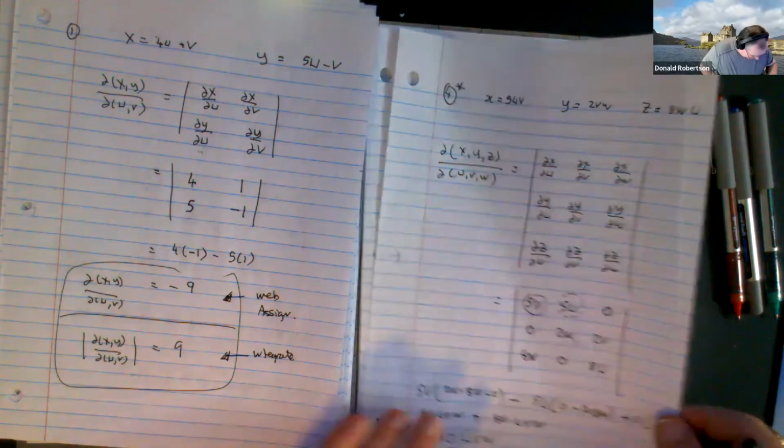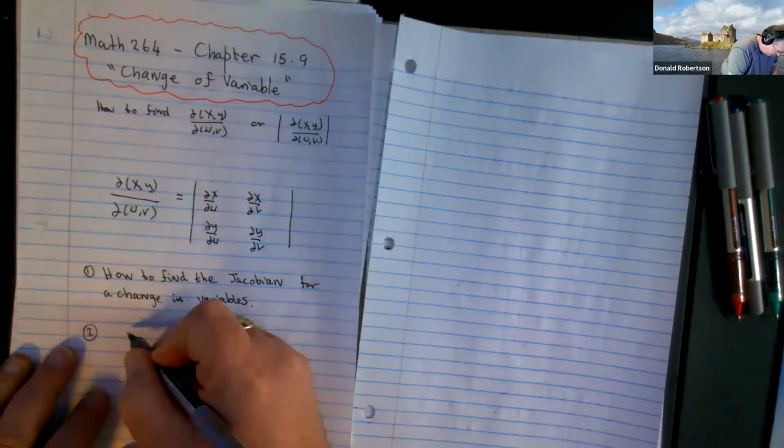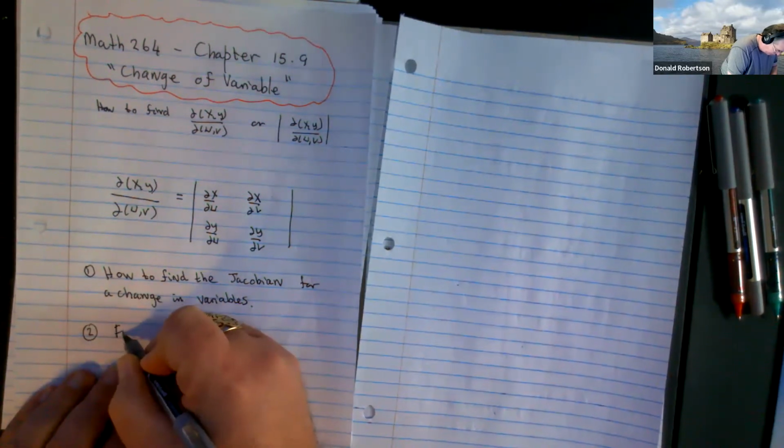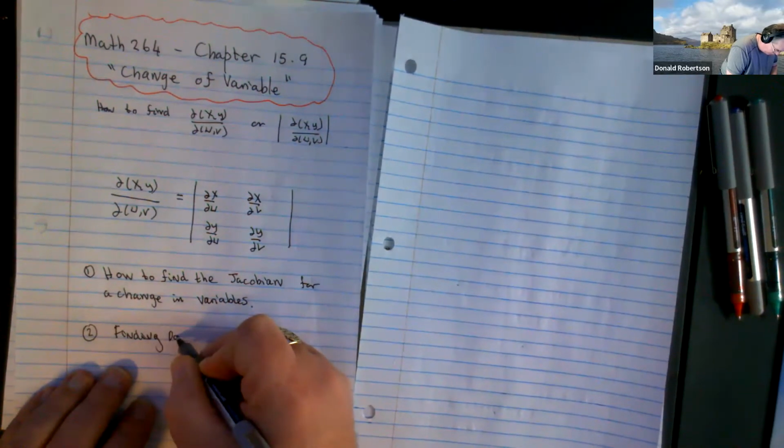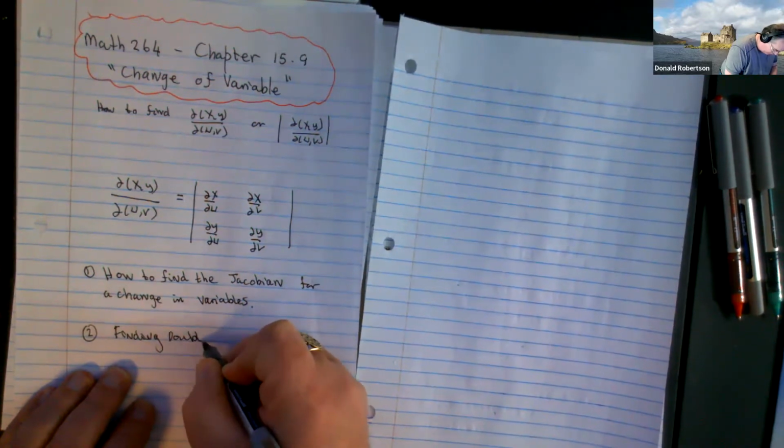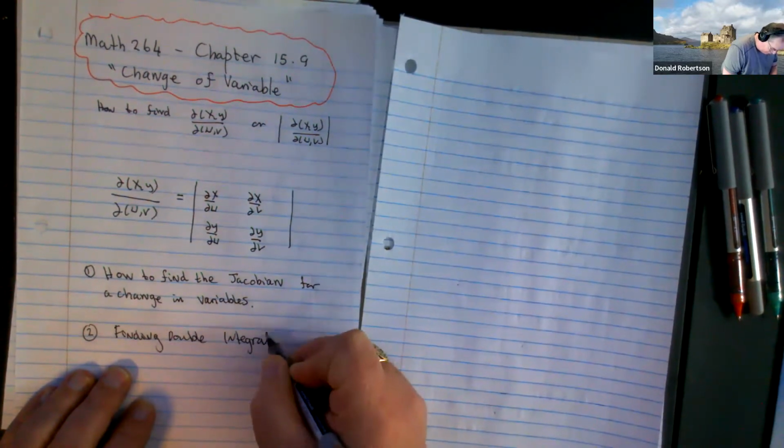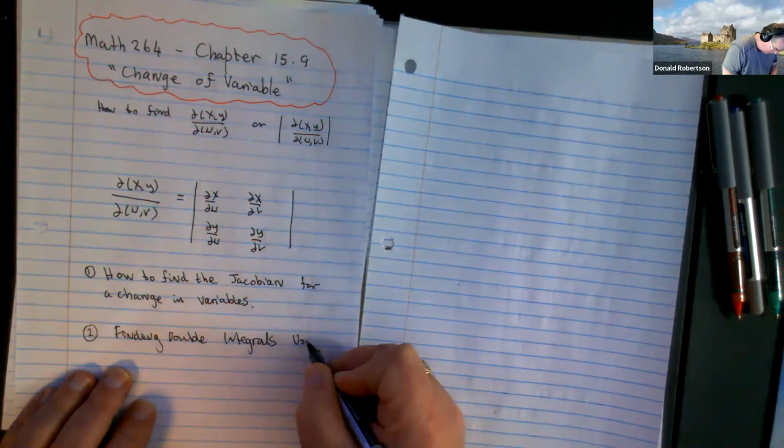So we've done the first part of the job. How do you find Jacobians? Second part of the job is finding double integrals using change of variable.